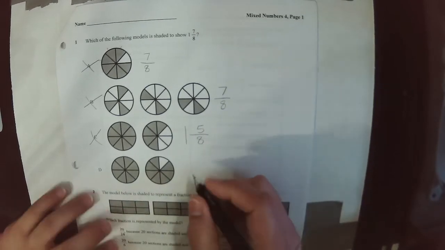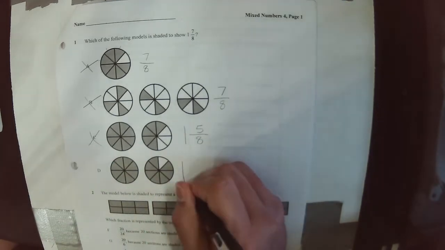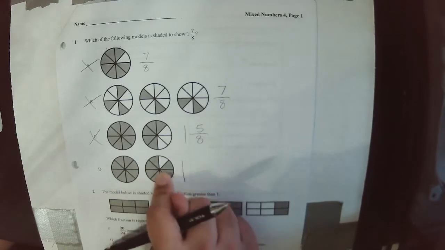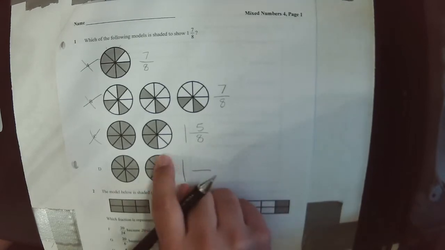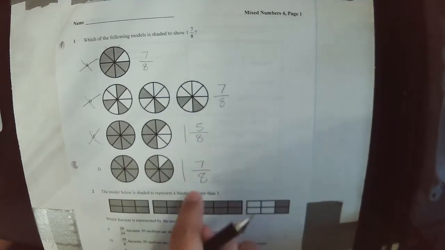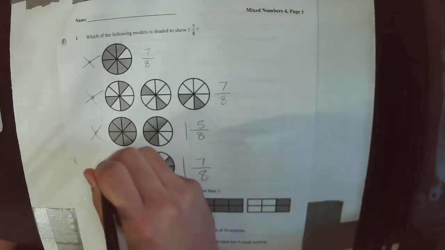Okay. Last model. How many whole models did they shade in for answer choice D? Jaylene? 1. Okay, there's 1 whole model. The second one isn't all the way shaded, right, Jaylene? Okay. What fraction should I have for the second model? 7 out of 8. Jaylene, does that match what I'm looking for? Yeah. There we go.